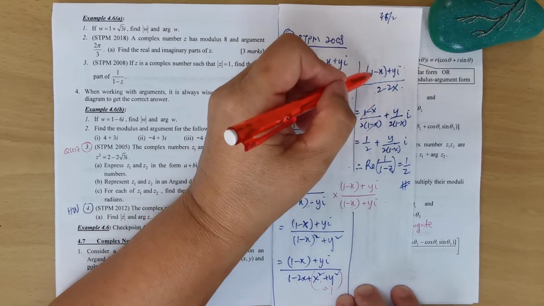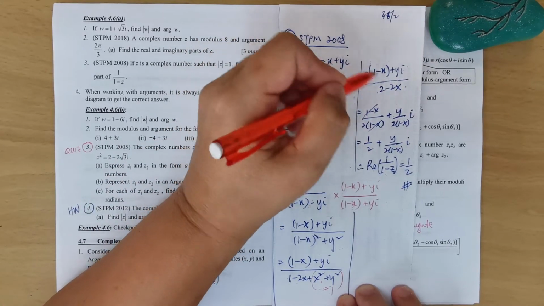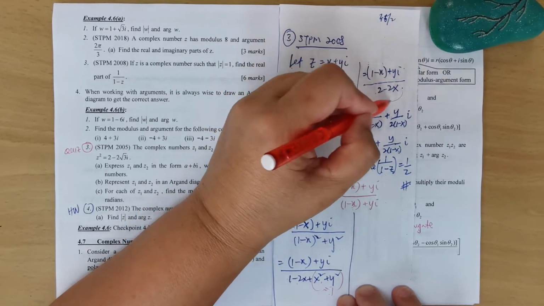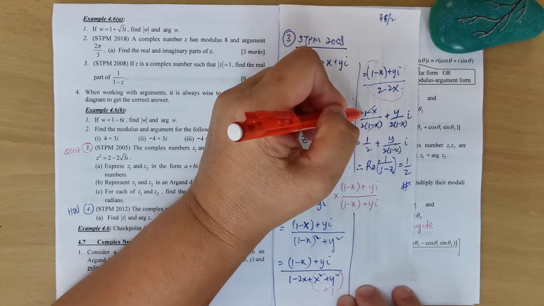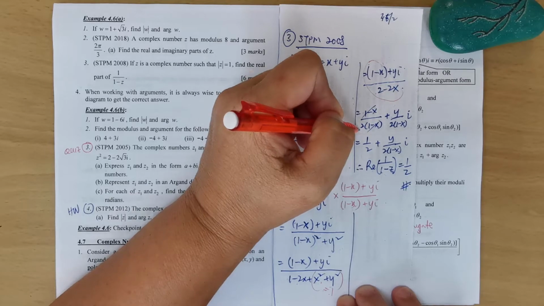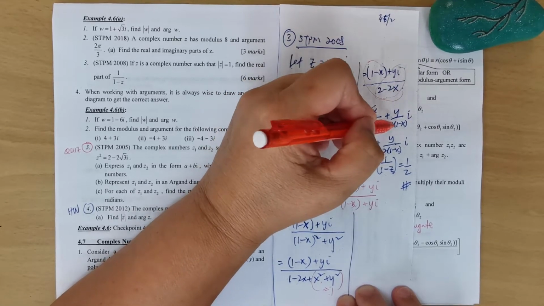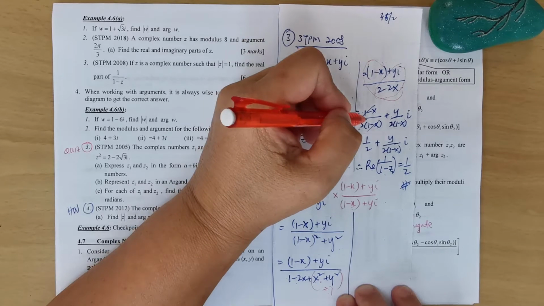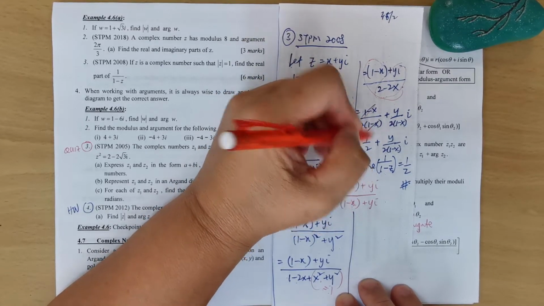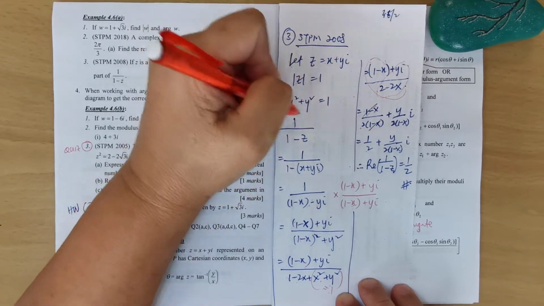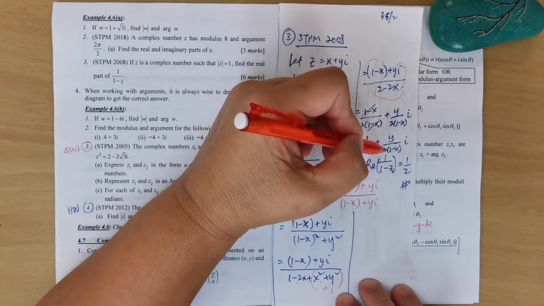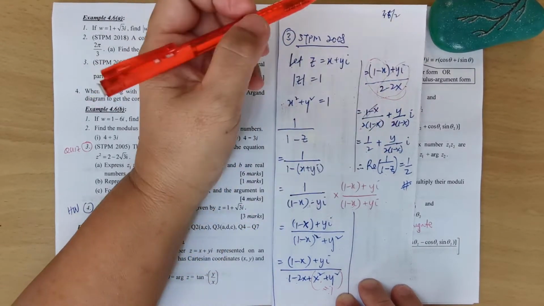After that, I have to split into 2 parts, the real part and the imaginary part. So this is the real part, 1 minus x, and the denominator I factorize out the 2. Then the imaginary part is this one. After I factorize, you see this one can be simplified. So 1 over 1 minus z is actually equal to half plus y over 2 times (1 minus x) times i.